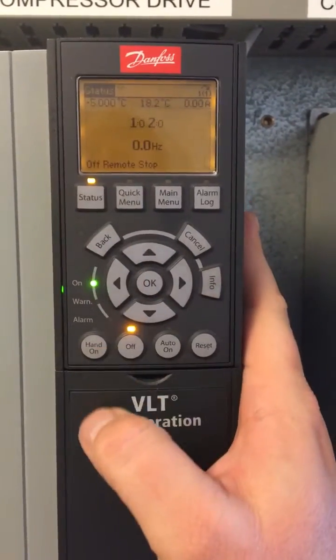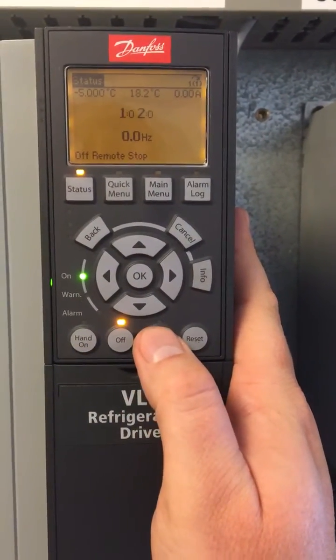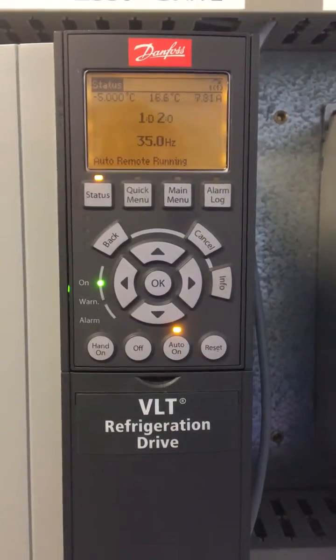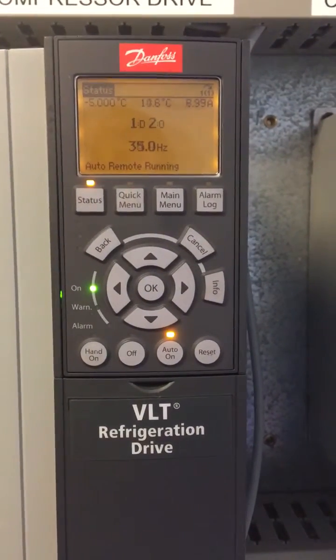So let's try to run the system. I'll go here and let's see if we can show how it's working.